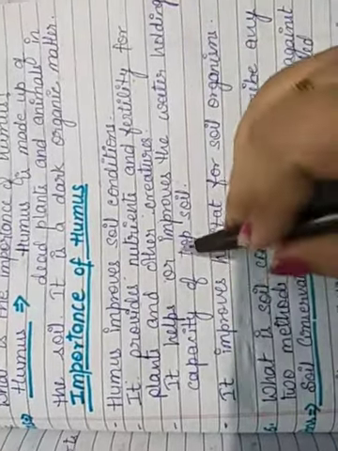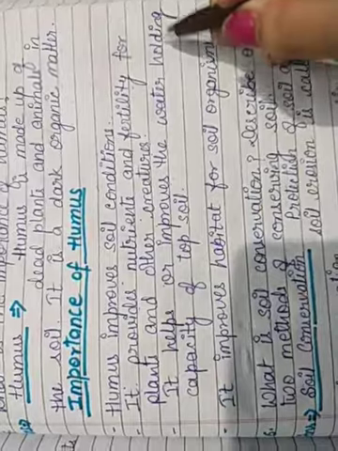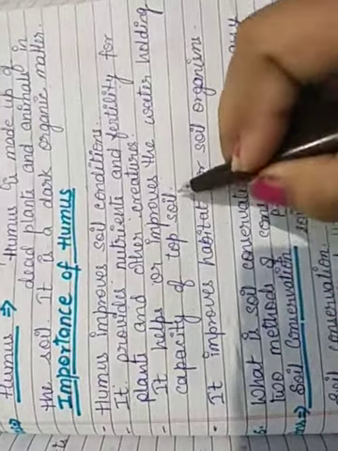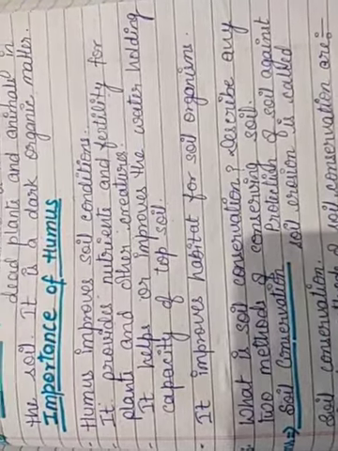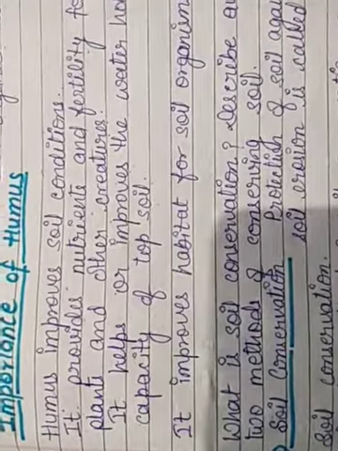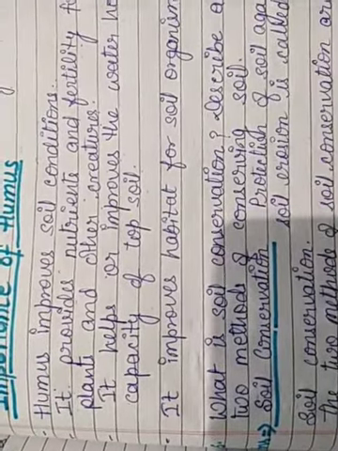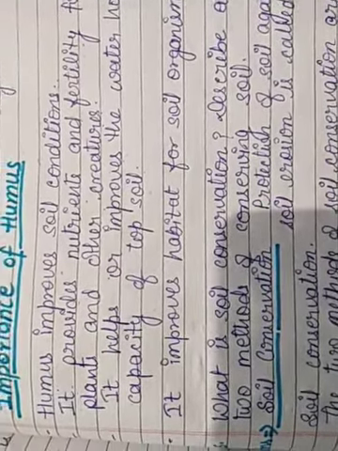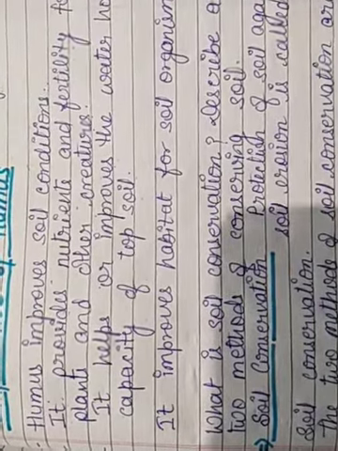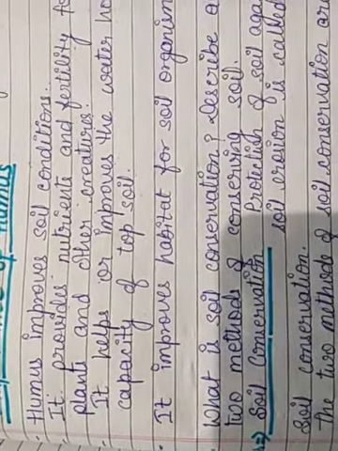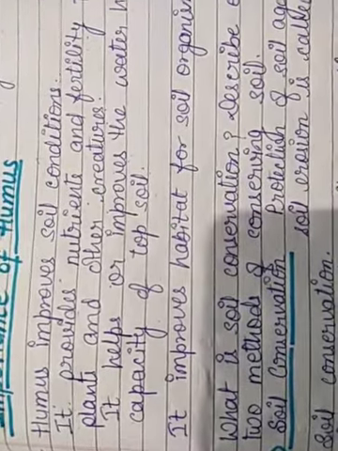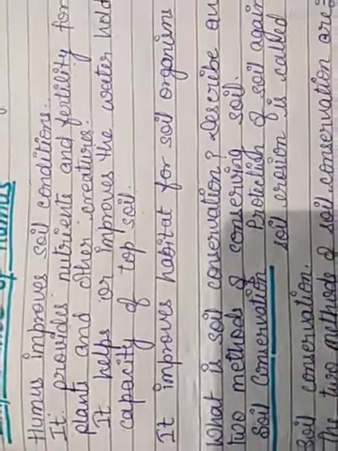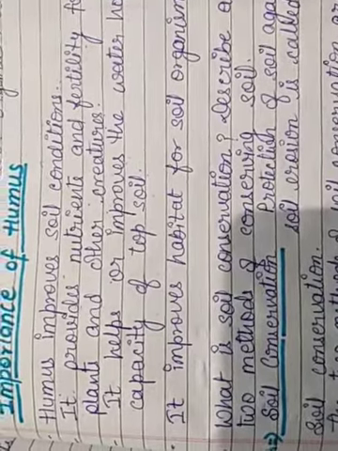Secondly, it improves the water holding capacity of the topsoil. The humus also improves the water holding capacity. If humus is not present in the soil, because every soil is different, some soil catches the water molecules perfectly, so the availability of water is good in that area, and thus the crop production is good.